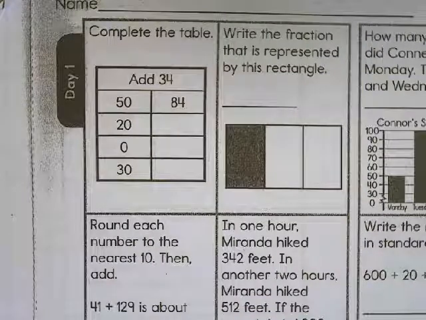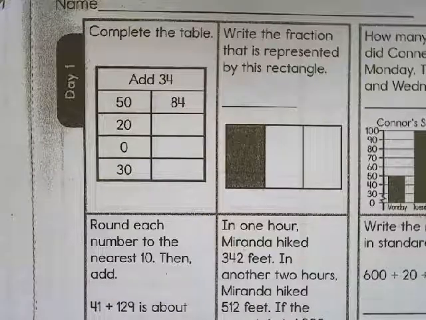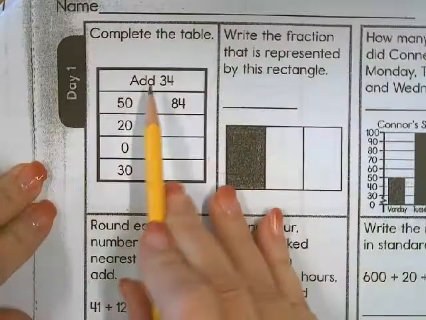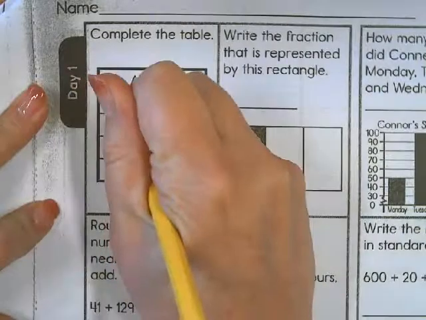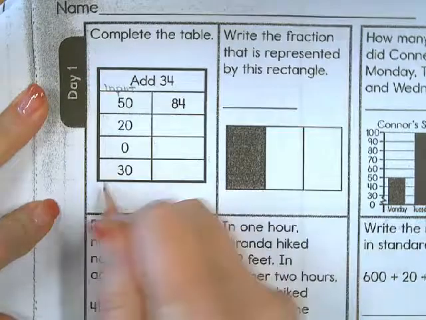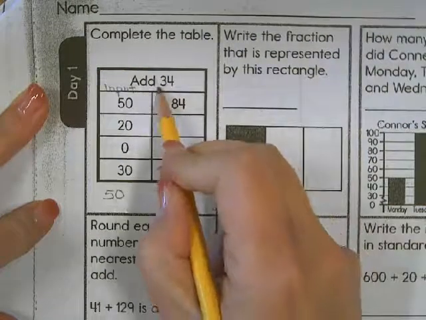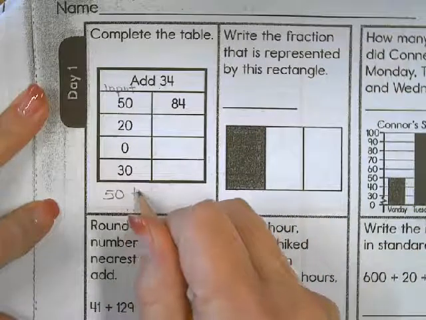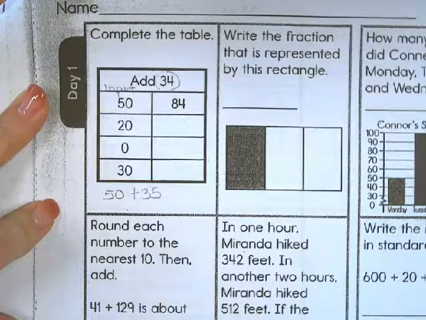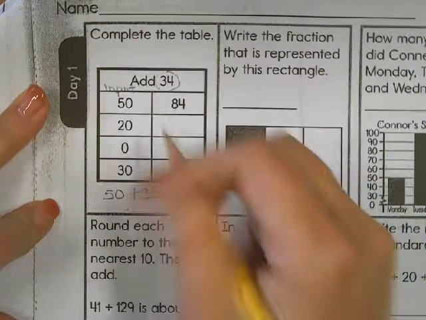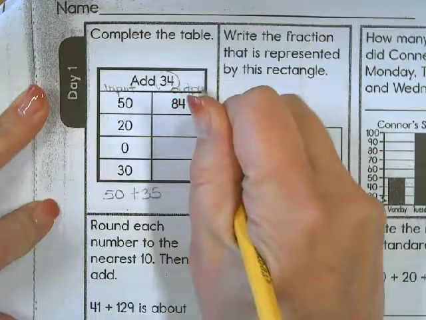It's a Monday. So we're going to take a look at our table here, and for our table they want us to, this is called an input-output table. So this is our input, which would be one of our addends. So if we were going to write this as an addition sentence, we would say 50. And to that 50, we're going to add 34. So basically, this is our other addend of our addition sentence. And this would be our sum, or in this case, we call it the output.